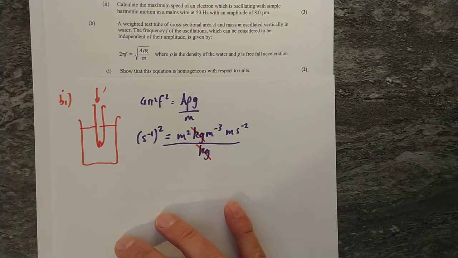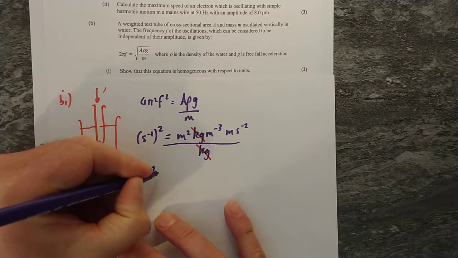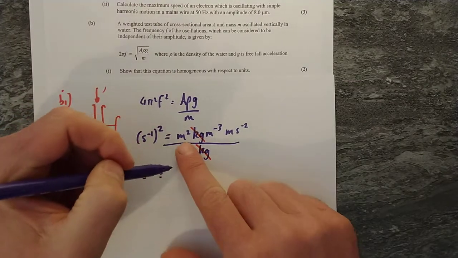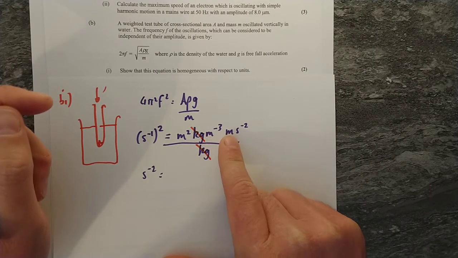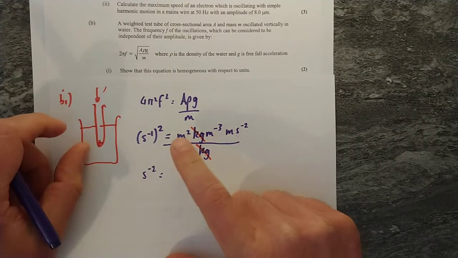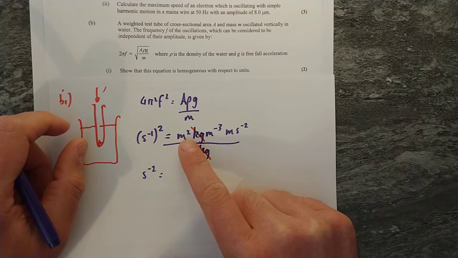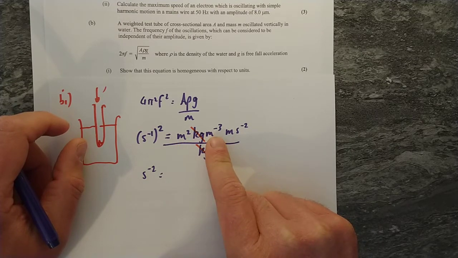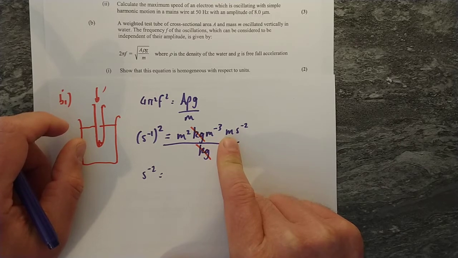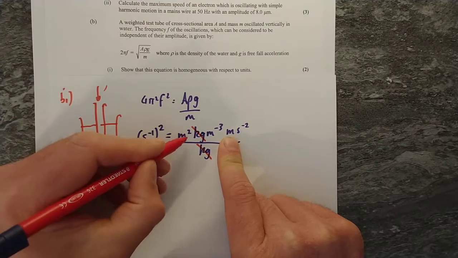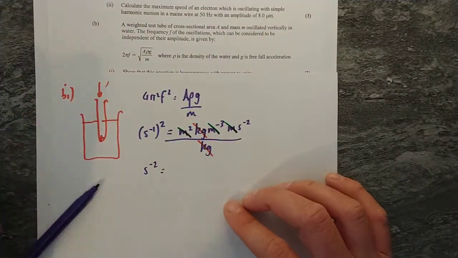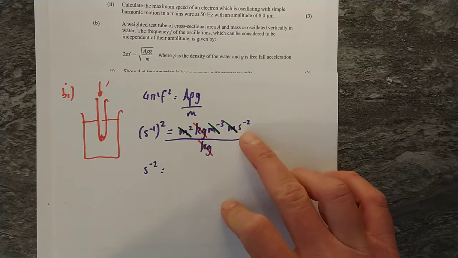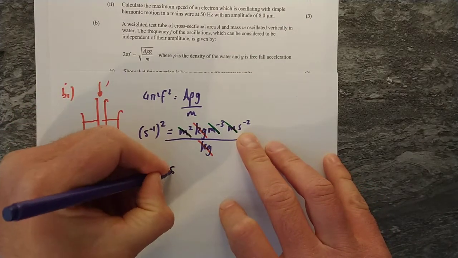And then what we want to do is expand these things out. So we have seconds to -2 equals, now we've got meters to the +2, meters to the -3, meters to the 1. So we'll add the powers here. So 2 minus 3 is -1, add 1 is 0. So the meters all cancel as well. And what we're left with is the seconds to the -1.